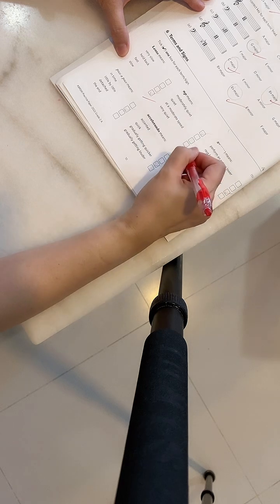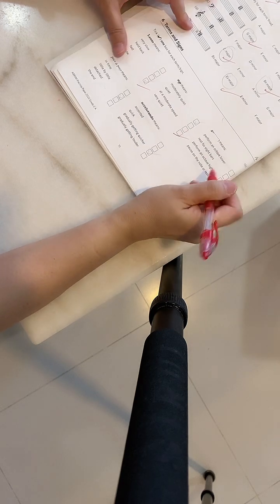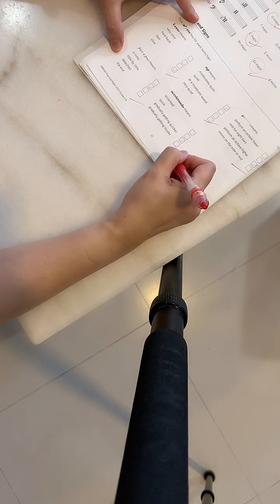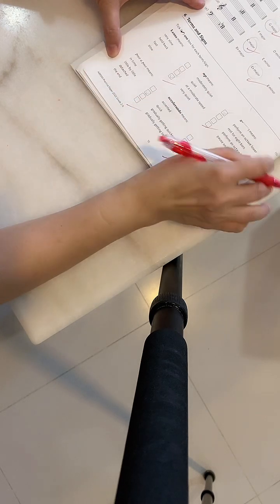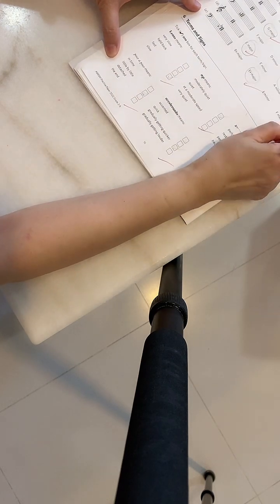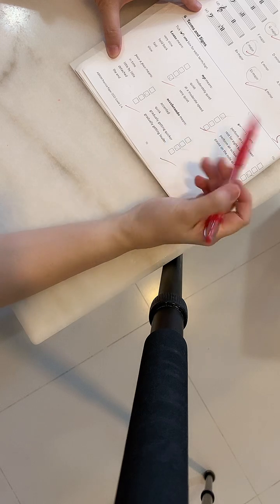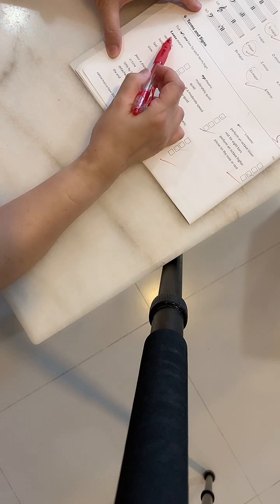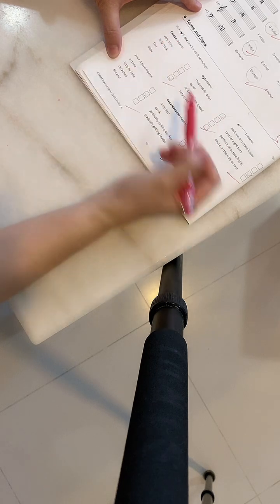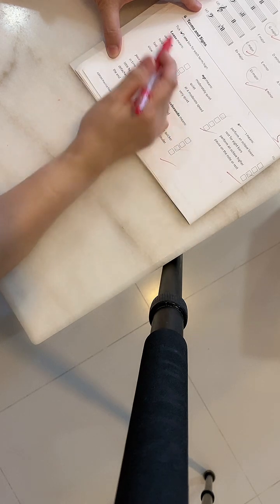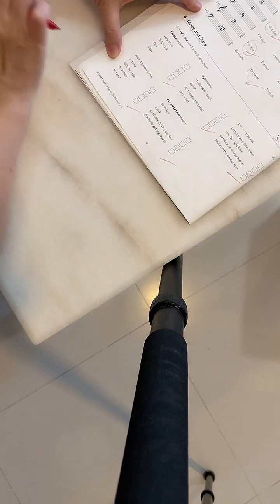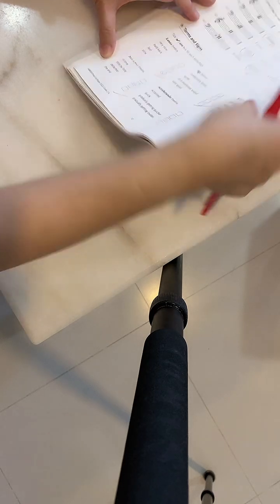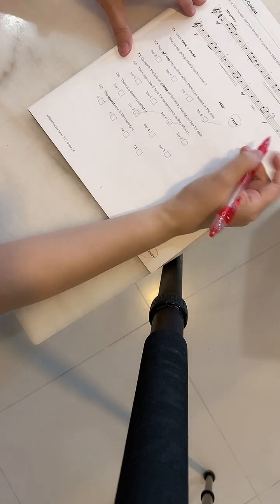Lento is slow, moderately soft, octave higher, a little by little, getting faster. Okay, so something like this to see if they really know the answer. When the student is here for their real face-to-face lesson, I might ask them, what is lento, what is poco a poco, and see if they really know the answer. So sometimes when they get all correct, it could be they checked and looked up the answer.